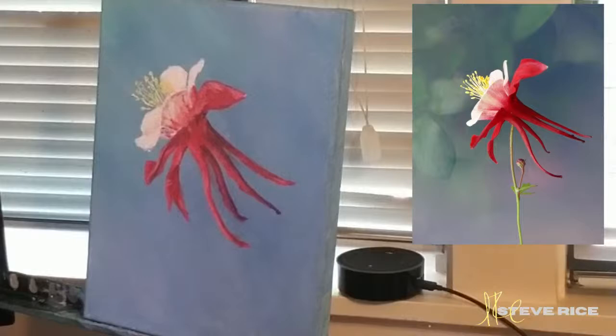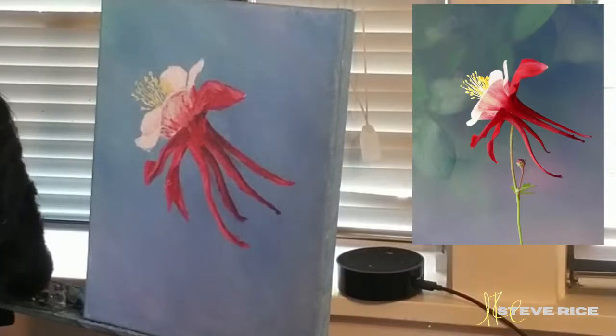Yeah, I'm kind of loving how this is turning out, y'all. It's kind of pretty. All right, now I think I need to go back to the yellow because it's dried a little bit.